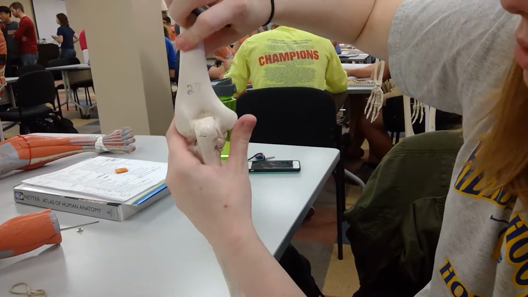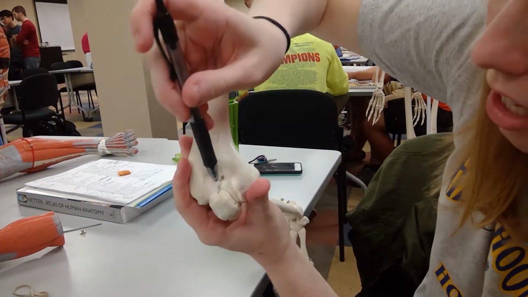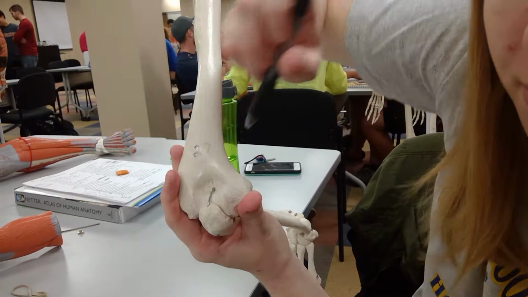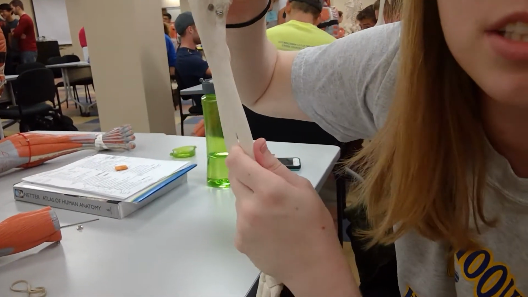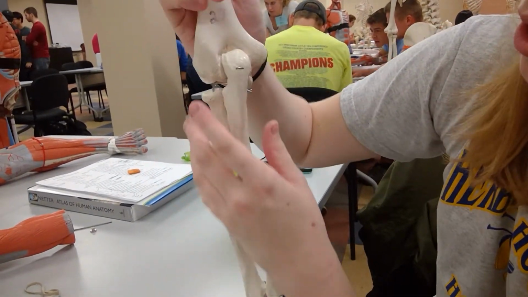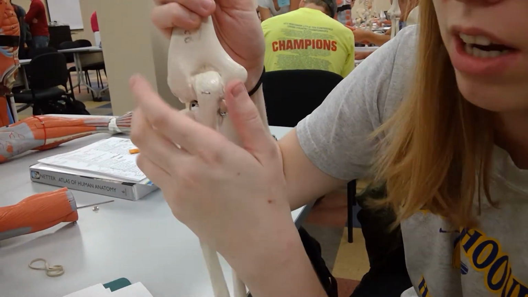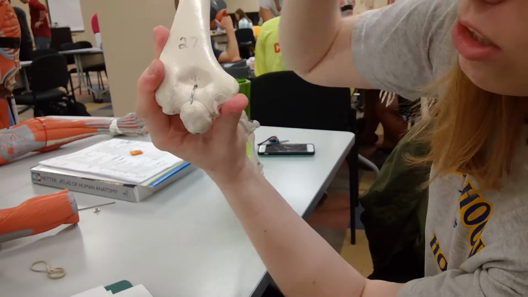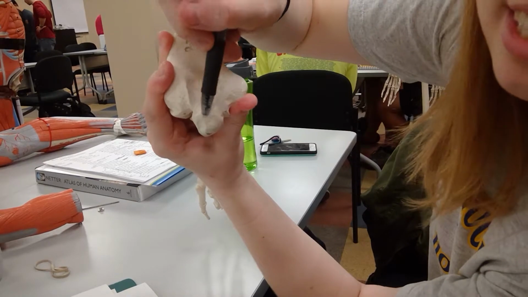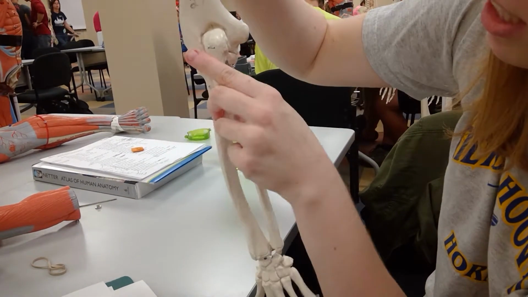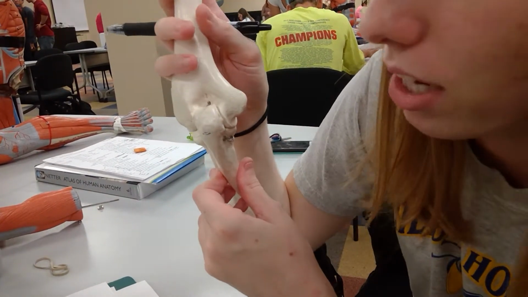And then you turn this back around, and there's a huge hole right here. This is the olecranon fossa. And now we're going to the ulna. This is the big one right here. So where it goes into the olecranon fossa is called the olecranon process. So right here, it's the little elbow part. It goes into here, so it's the olecranon process.